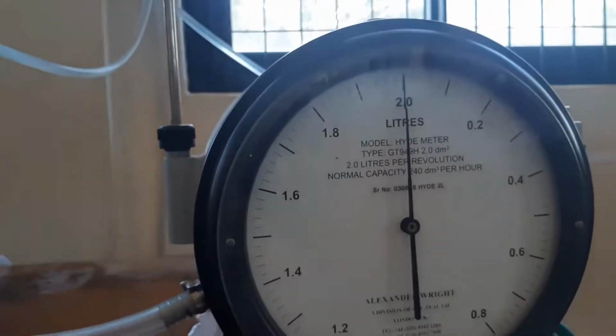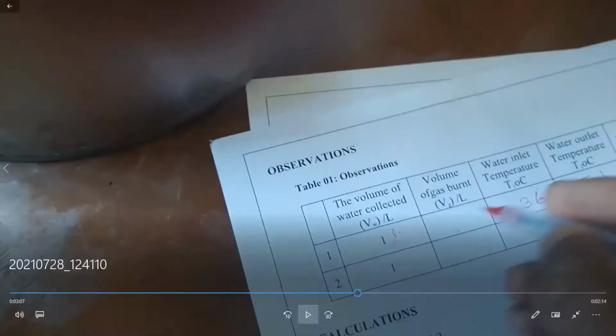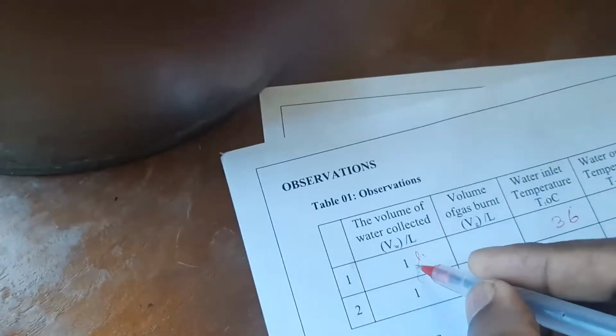Right, now it is 1 liter. How much gas is this exactly? Around 2 liters, I saw, so I assume it is 2 liters, right? So when we collect 1 liter of water, the heat absorbed by that 1 liter of water is produced by burning 2 liters of gas. By burning 2 liters of gas, how much heat is produced that is absorbed by that 1 liter of water? We assume 2 liters, right?